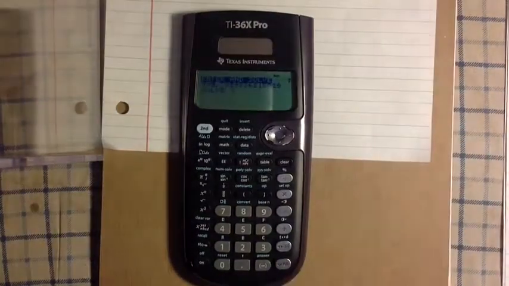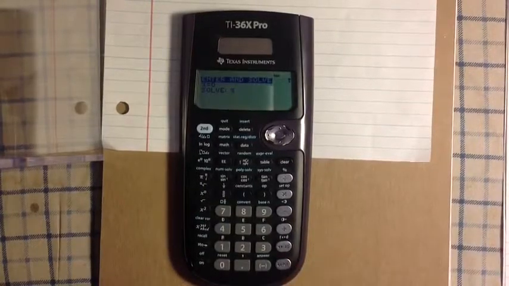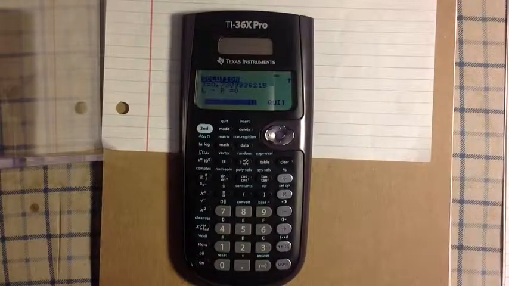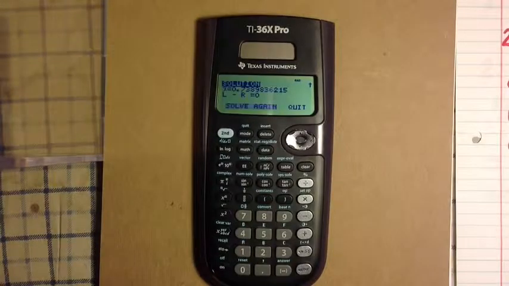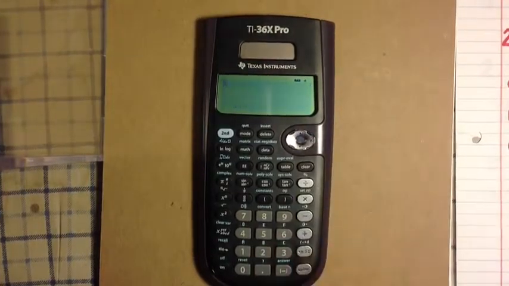I'm going to hit enter. It's going to ask you for a guess. I'm going to guess 0. Hit enter again, solve for x, and we're going to get an answer in a few moments. It tells us that the answer is 0.73898. I am going to select quit now and press enter.